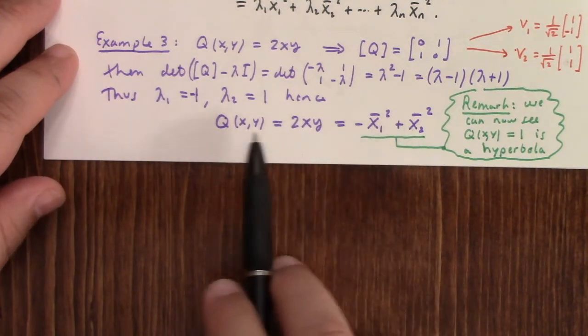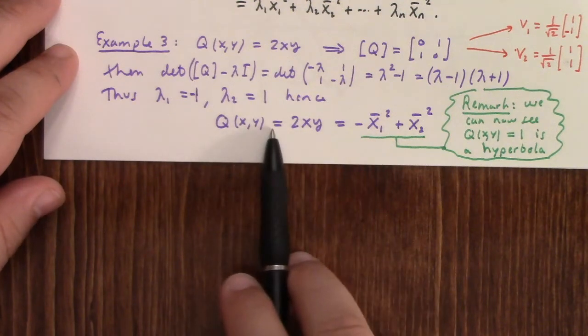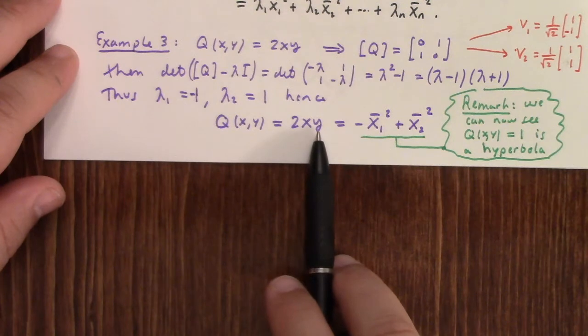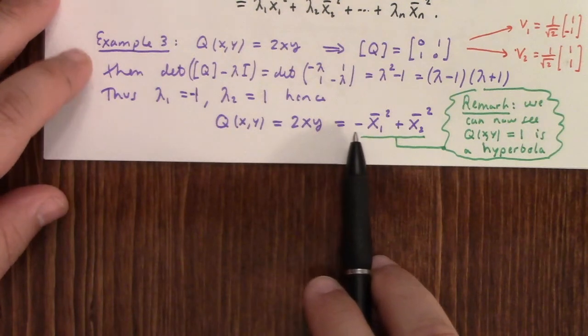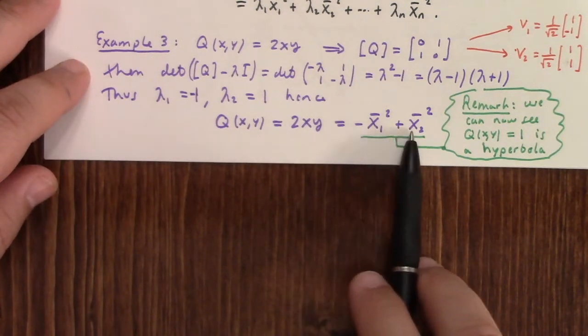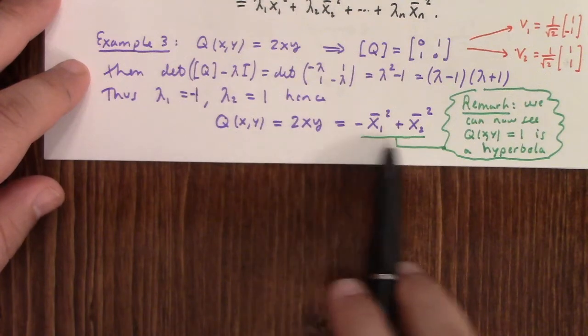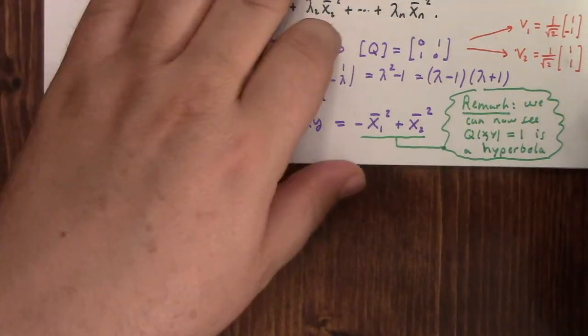And incidentally, if you were to look at Q of xy equal to 1, you may or may not realize that 2xy equal to 1 is a hyperbola. You should immediately see that minus x bar 1 squared plus x bar 2 squared equal to 1 is a hyperbola. So what might be hidden in cross terms becomes exposed in eigencoordinates.